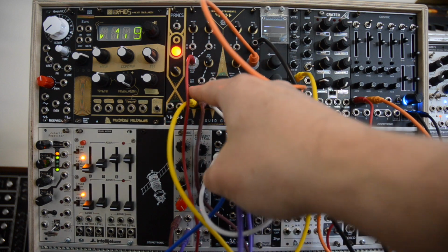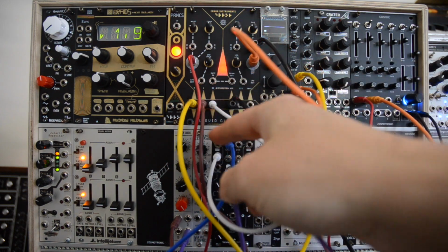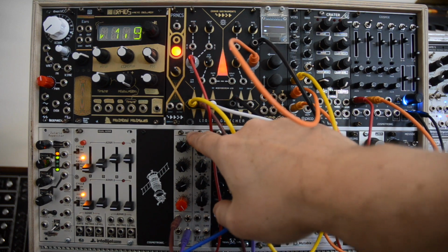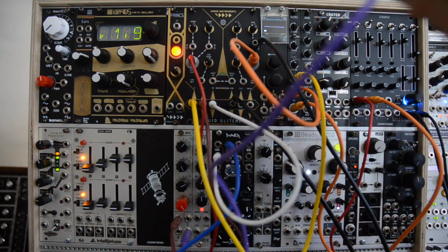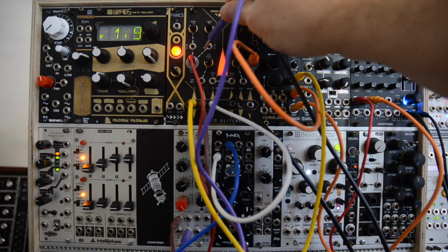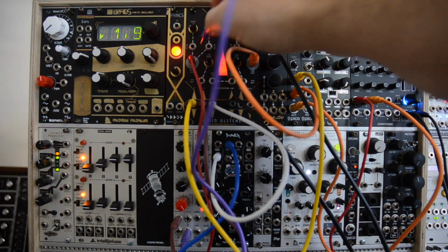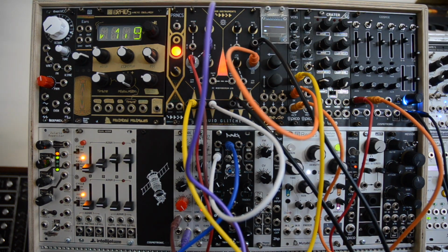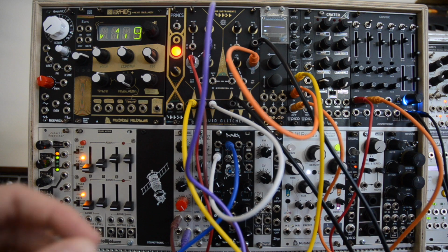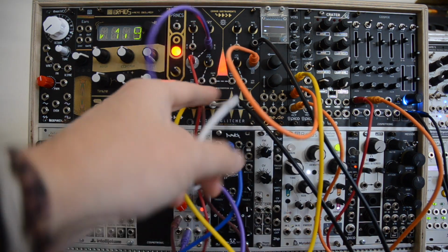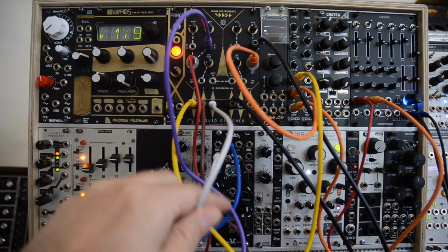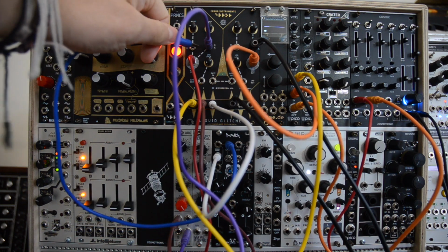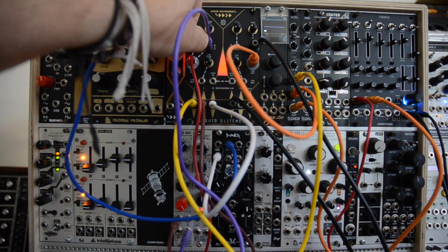I'm also sending the divide by 4 square LFO output through an attenuator. For this I'm using the Manhattan Analog Mix module, and this one is going back into the CV input for the compressed wave. And I'm using the divide by 32 to trigger an envelope from the punch. And this one is going into the CV input of the wave.